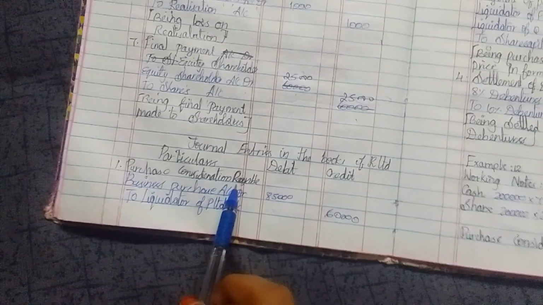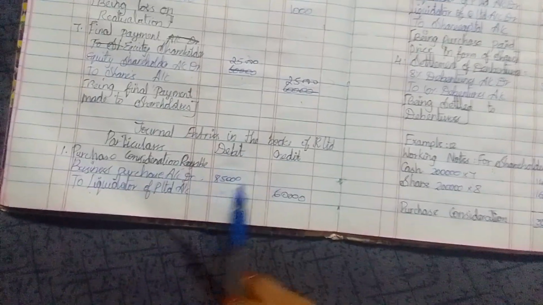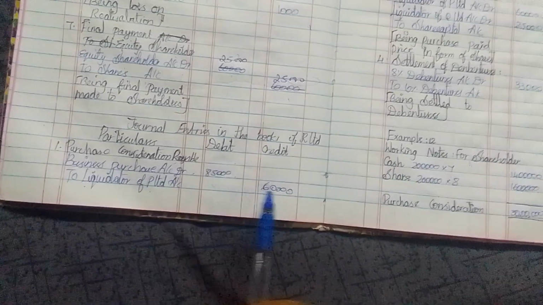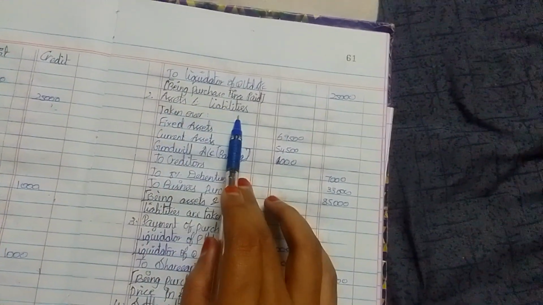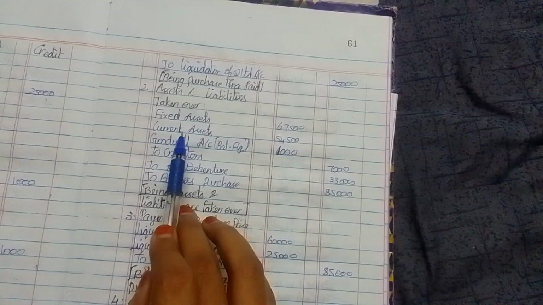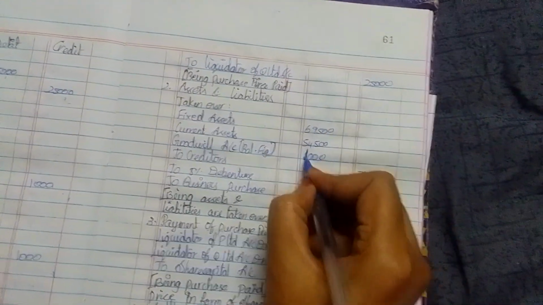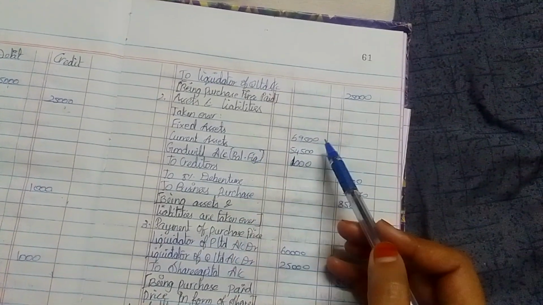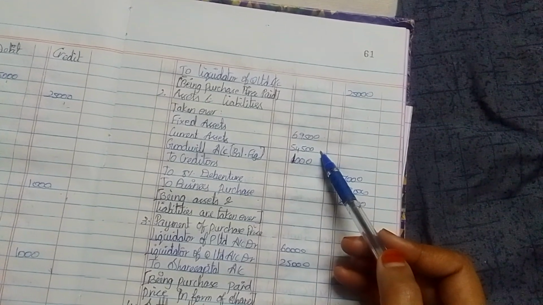From this, we are moving to the R Limited, that is the purchase journal entries. So, purchase consideration, business purchase account debtor to 85,000. How we got the 85,000? From the P Limited 60,000, from the Q Limited 25,000. Next, asset and liability takeover. Fixed asset, current asset, goodwill balancing figure, creditors, debentures and purchase consideration. Fixed asset 69,500, current asset 54,500.